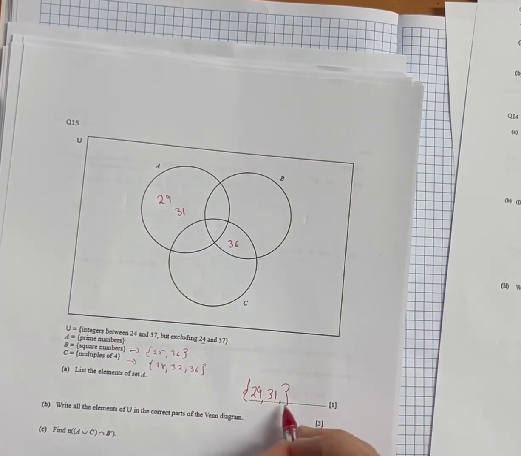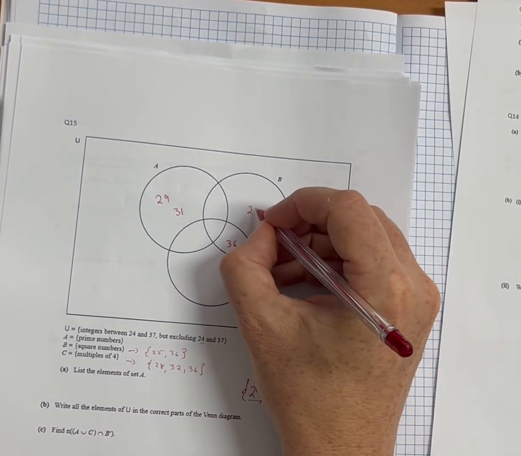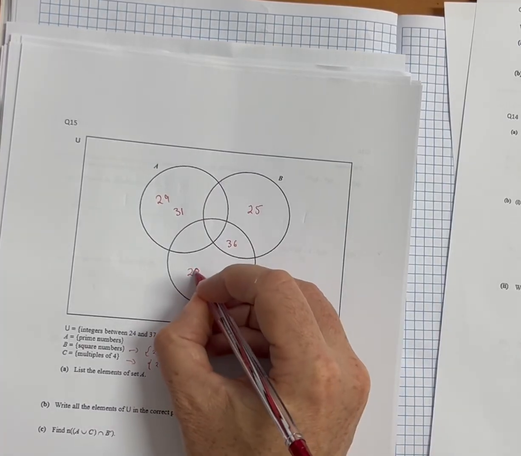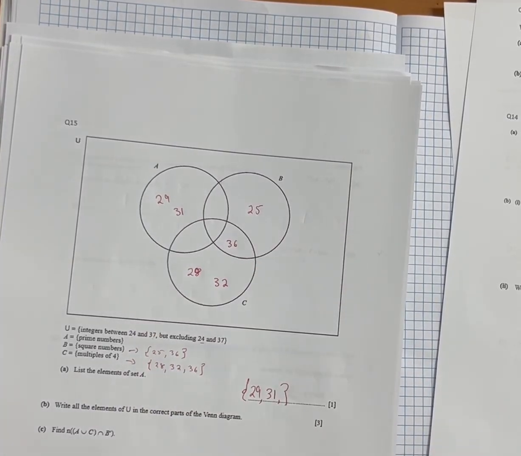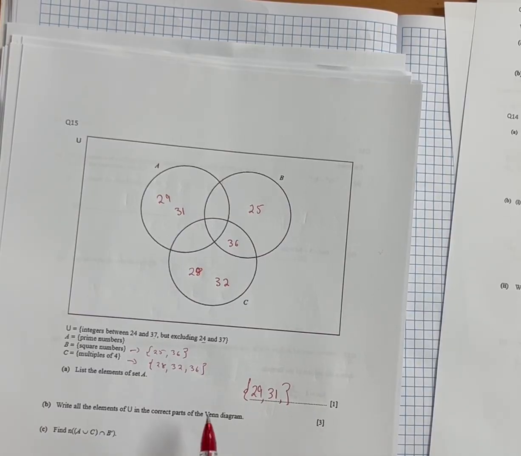29, 31 here for A. B then is 25 and 36. So 25 goes here. And 28 and 32 go here. Oh, 28 and 32. Don't think there's any overlaps. We put all the rest that haven't been mentioned out on the outside.